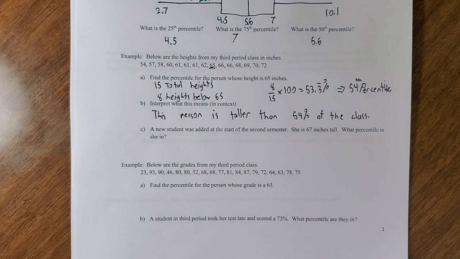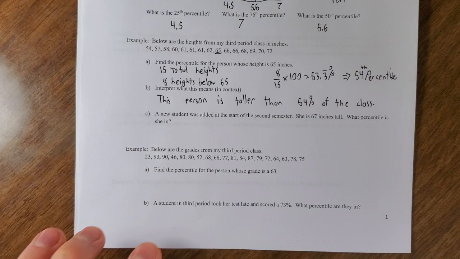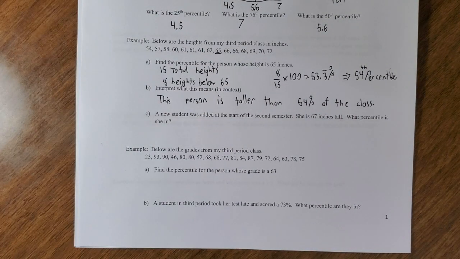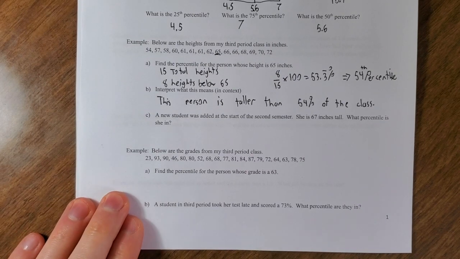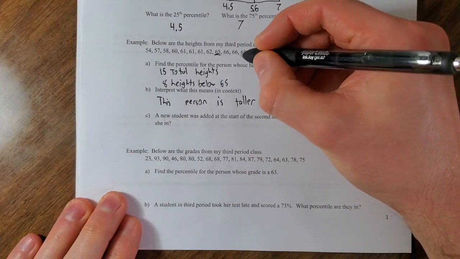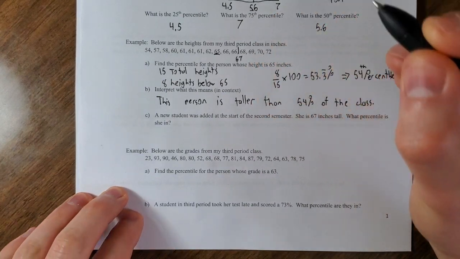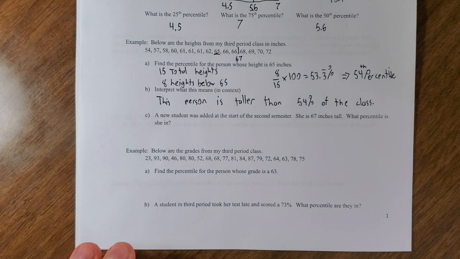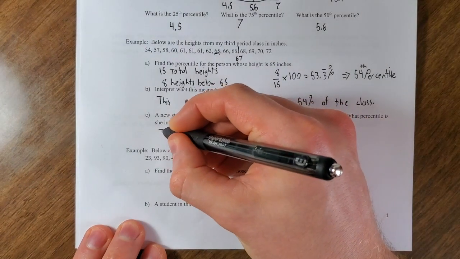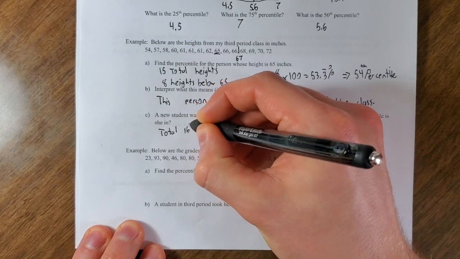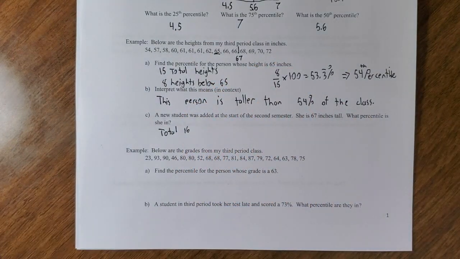Now, a new student was added to the start of the second semester. She is 67 inches tall. What percentile is she in? So now this is going to change our data set a little bit. We're going to plug in 67 right to here. Now our total number of data entry values changes, so our new total is no longer 15, but let's just say 16, because we're adding that extra person to the class.